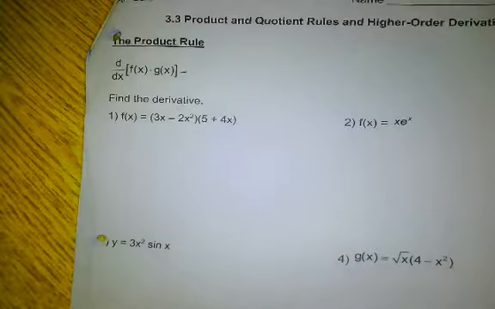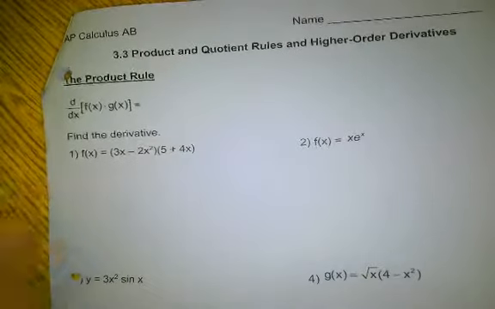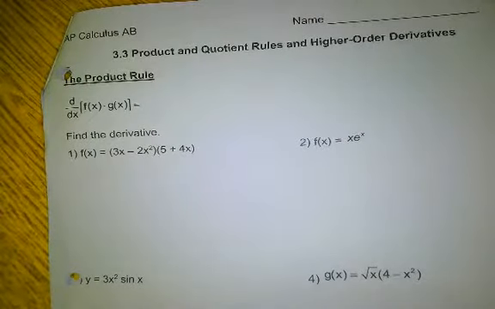Welcome everybody to calculus. Here we're learning two of the three super important rules of differentiation, that is product rule and quotient rule. Product rule is when you have two functions multiplying themselves. Okay, you can always distribute them, but sometimes that's a huge pain, or sometimes you can't even do it, so you have to use the product rule.